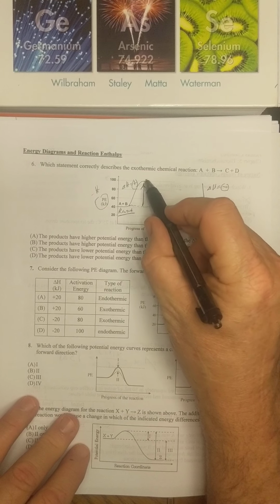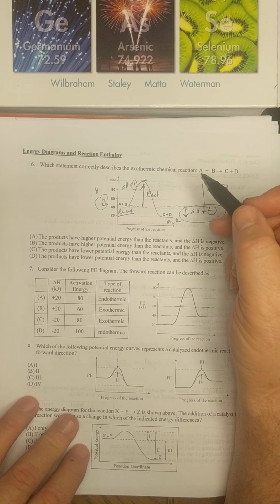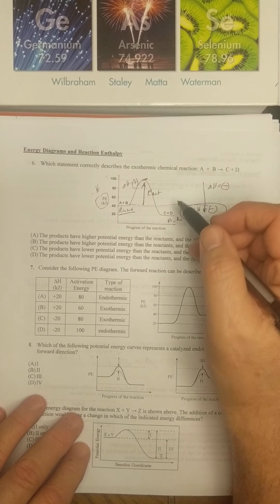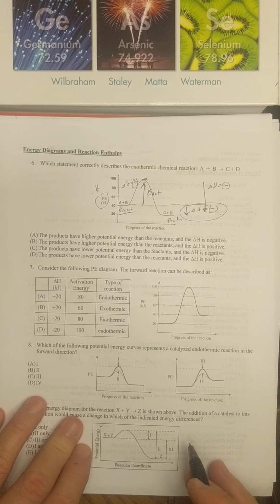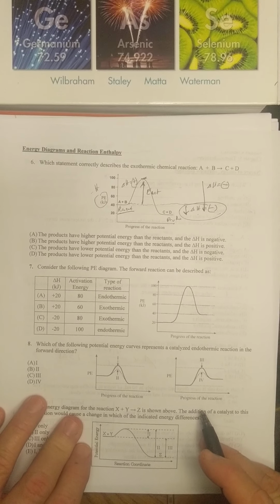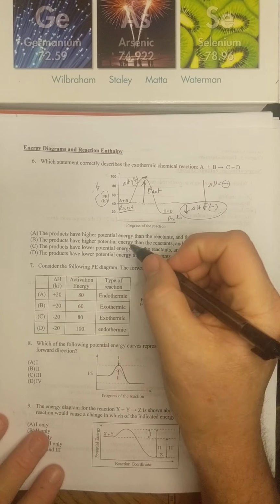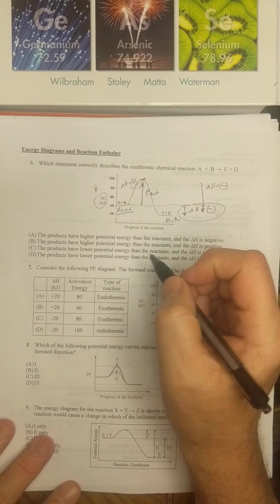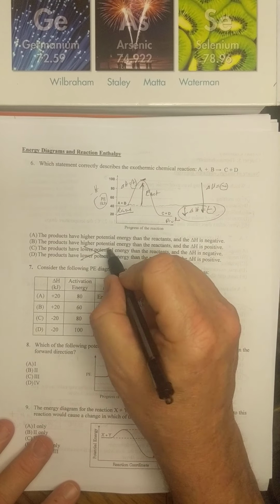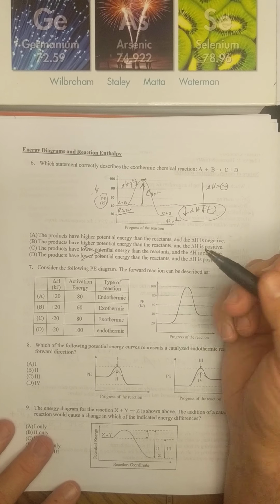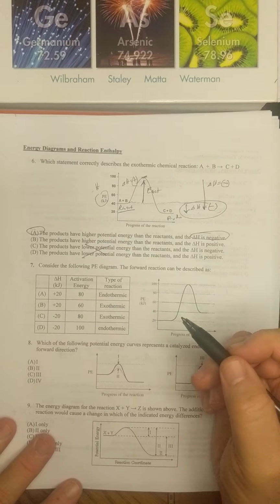At the top, that's called your activated complex. It's the highest energy your reactants and products reach. The products have lower potential energy, so C and D are wrong, and the delta H is negative, not positive, so the answer is A.